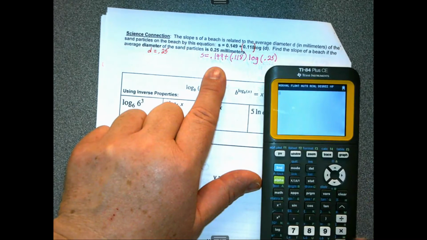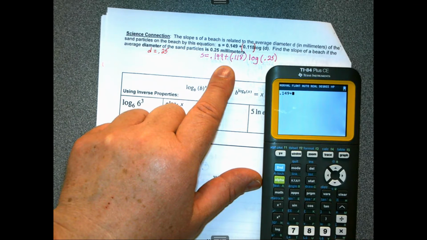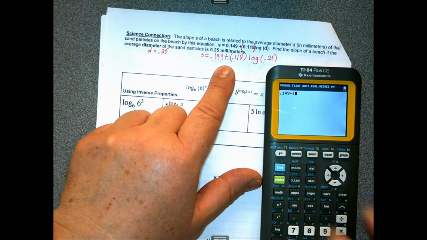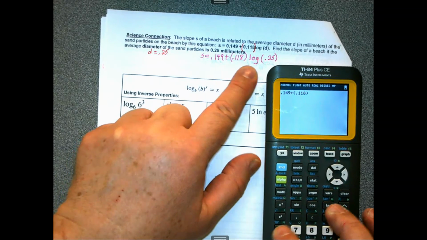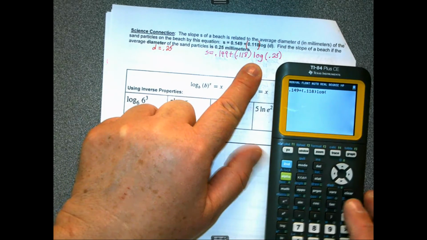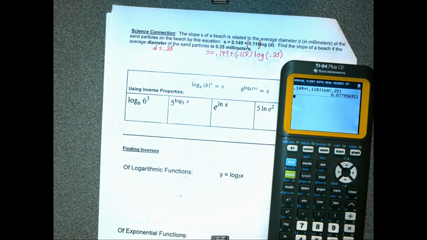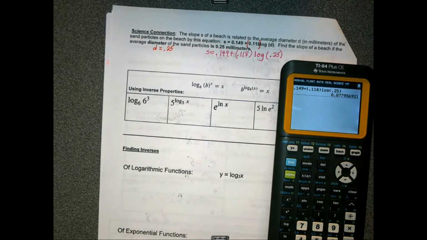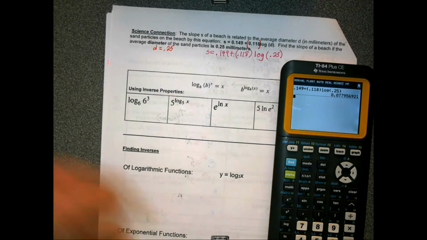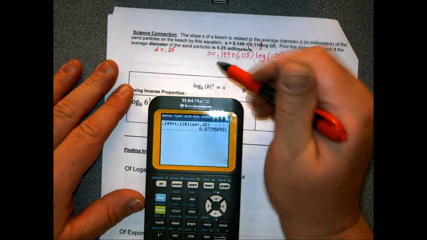So I got 0.149 plus, now you don't really need parentheses, but I'm going to put them in, 0.118 times common log key 0.25. And my new sand particle size is 0.078. See how easy that is with your handy dandy calculator?